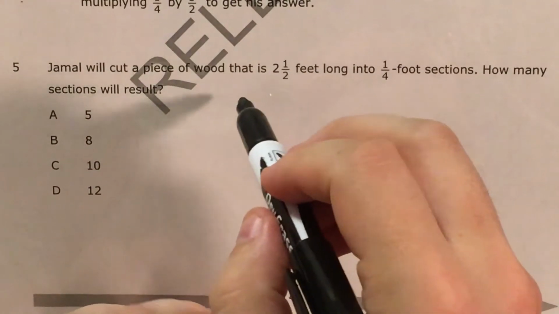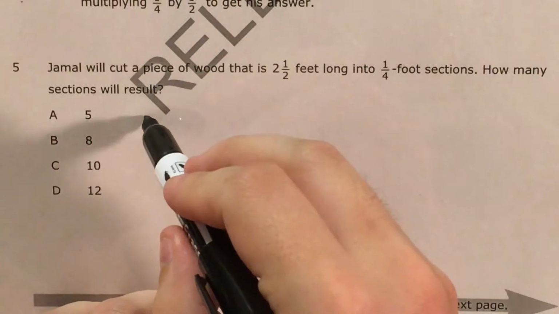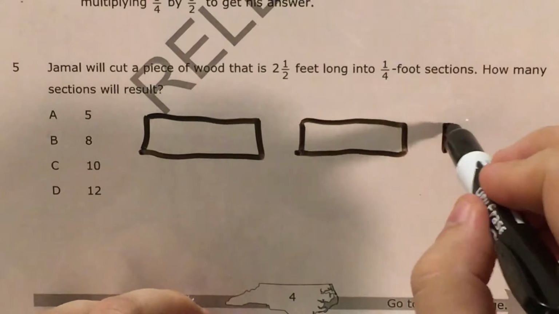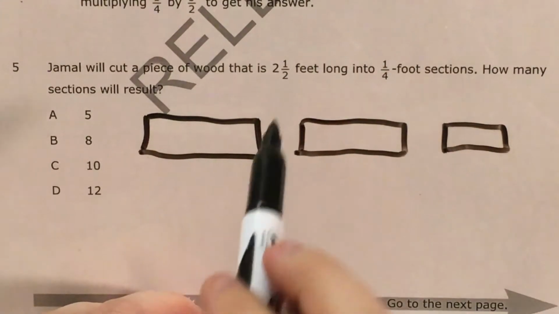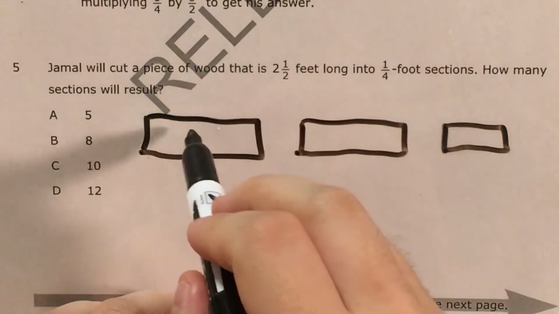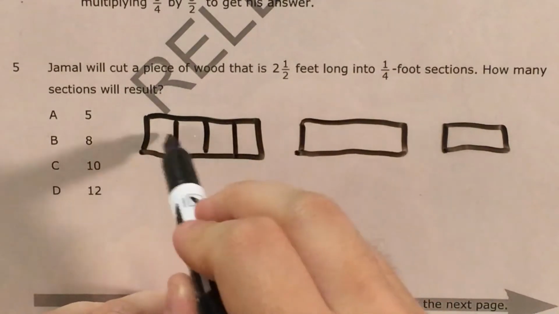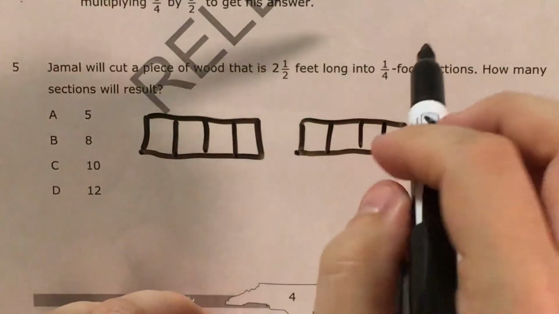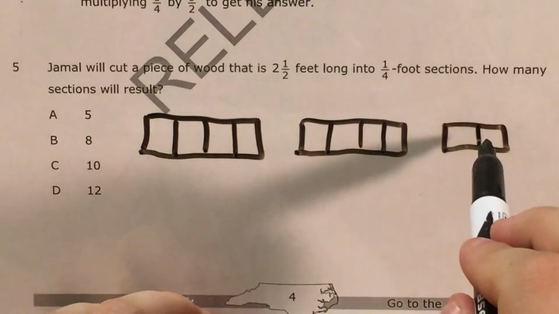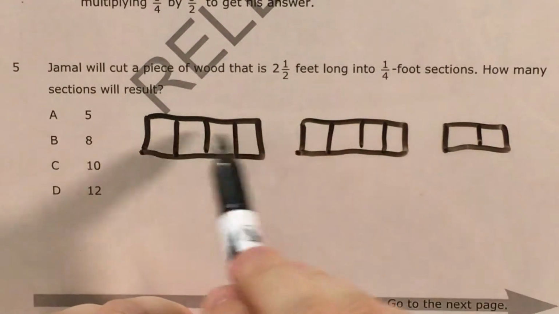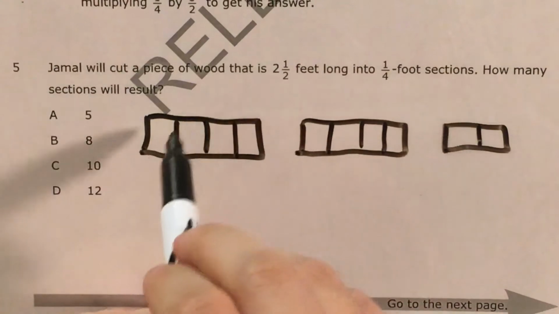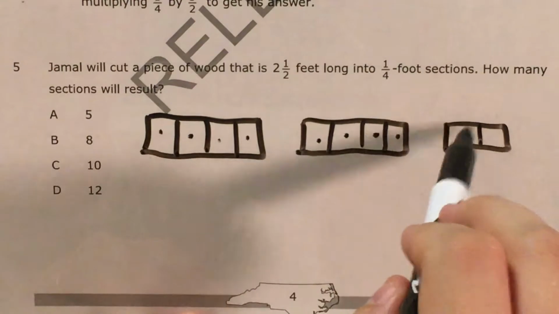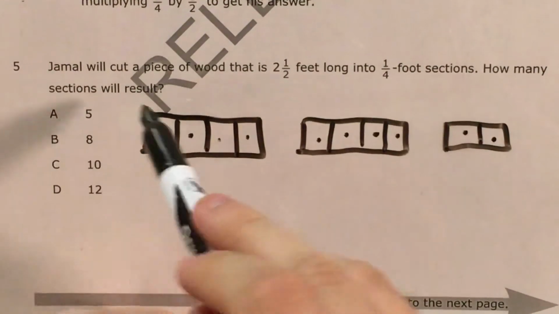So if my piece of wood to start with, or Jamal's piece of wood, is 2.5 feet long, here's 1 foot, here's 2 feet, and here's my half a foot. If I'm going to cut this into quarter-foot sections, that's my first foot of wood cut into quarters of a foot, my second foot of wood, and now my half foot of wood. I know that 1/4 goes into each whole foot 4 times and into the half foot 2 times. I can just count these sections and I'll get 1, 2, 3, 4, 5, 6, 7, 8, 9, 10. So I'm pretty sure my answer is going to be 10.